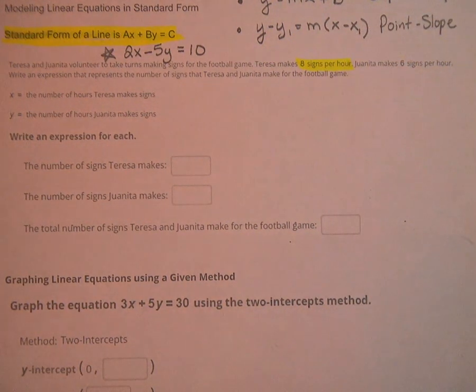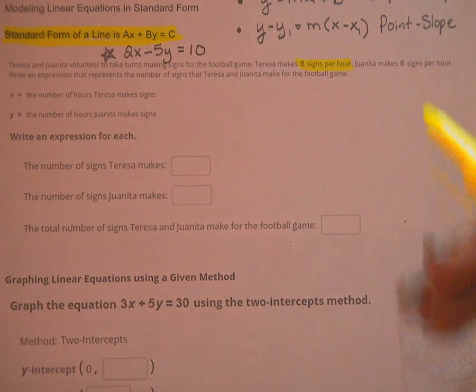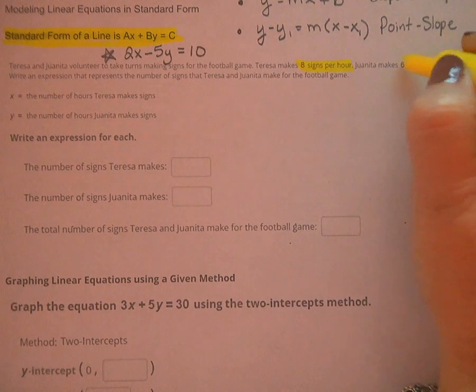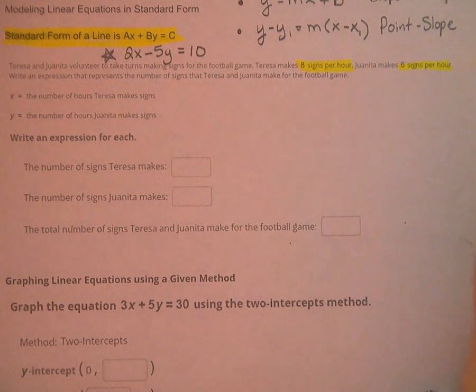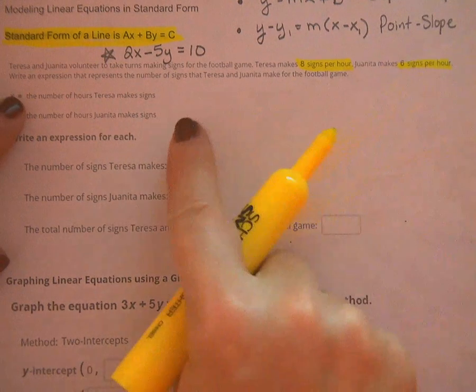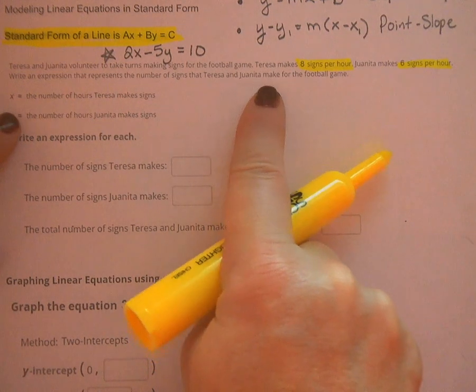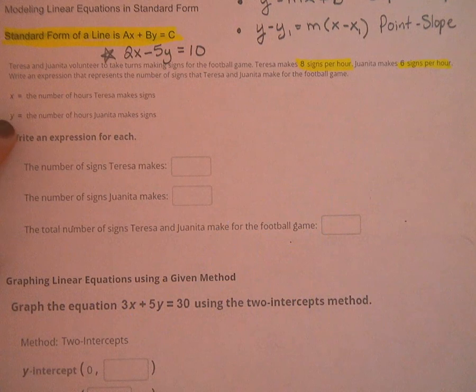You see how it says signs per hour? You should be thinking multiplication there. Then it says Juanita makes 6 signs per hour. Write an expression that represents the total number of signs that Teresa and Juanita make together for the football game.